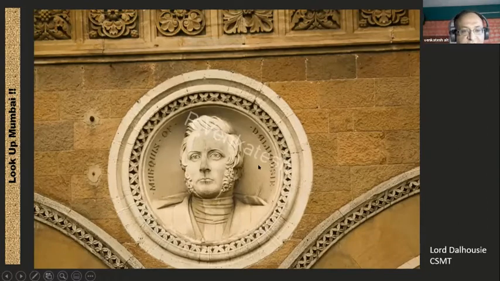Then when we hang out at CST, it's a UNESCO World Heritage Site, so we take some 5 minutes more on this before getting along. We are doing well on time, so I'll take care of that.